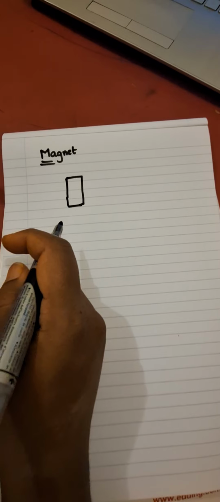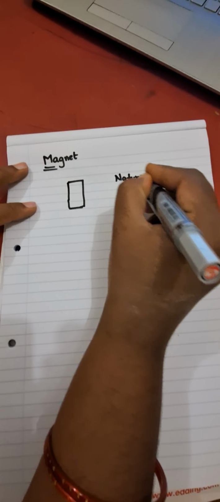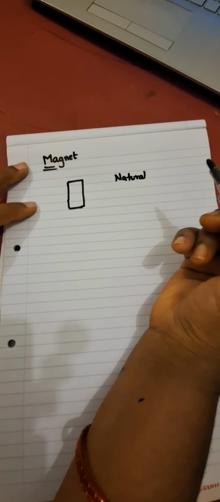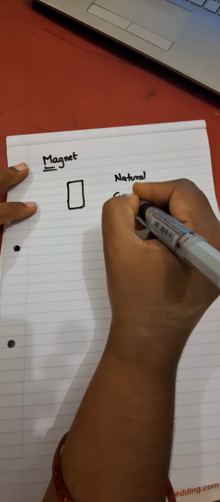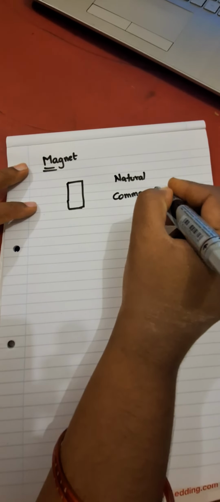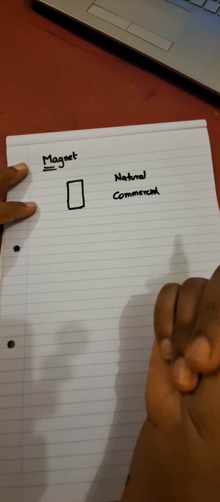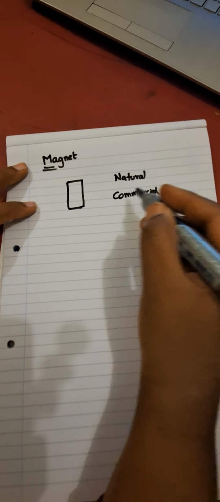And there are commercial magnets also. So natural magnets are rugged and clumsy. Coming to the commercial magnets, they are made artificially from iron and steel. Okay, so in this, what does artificial mean?